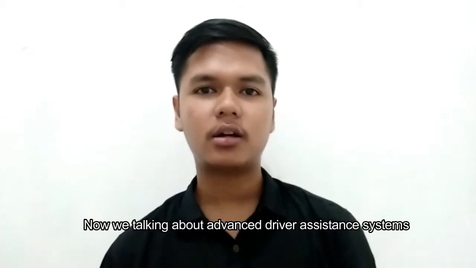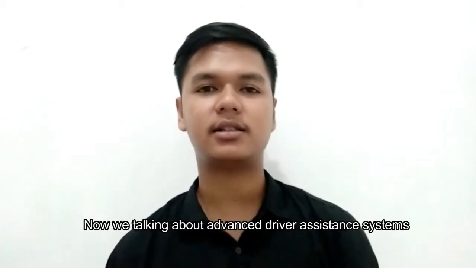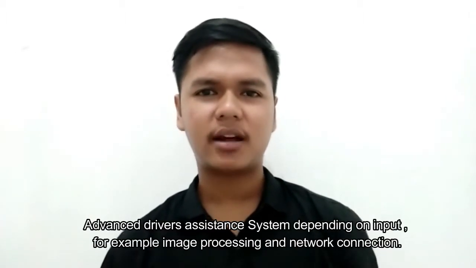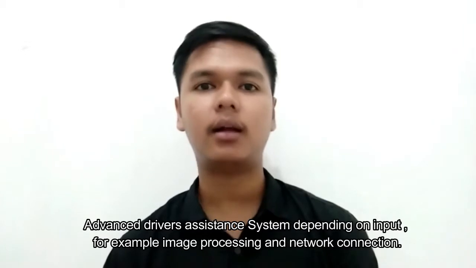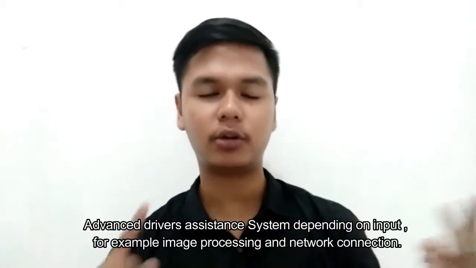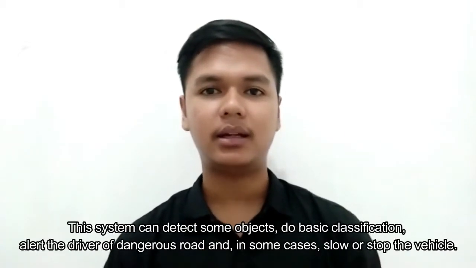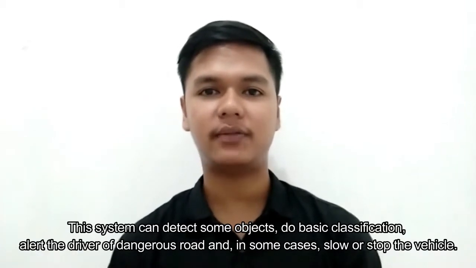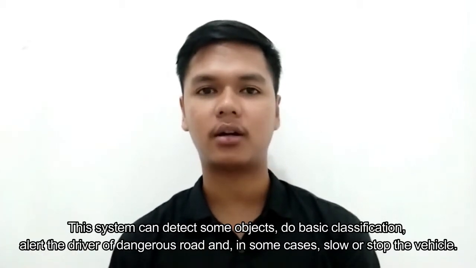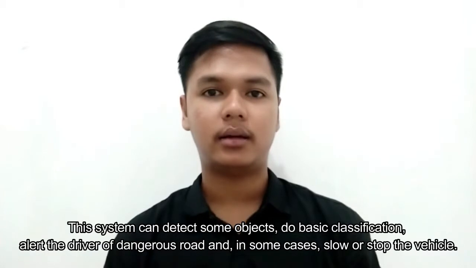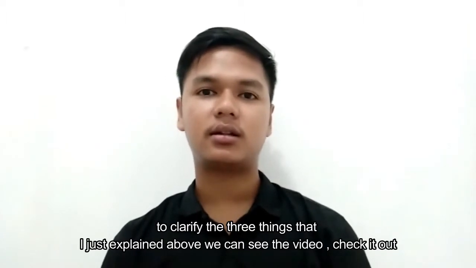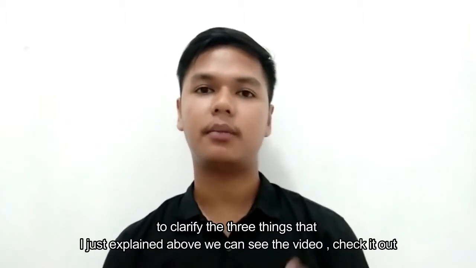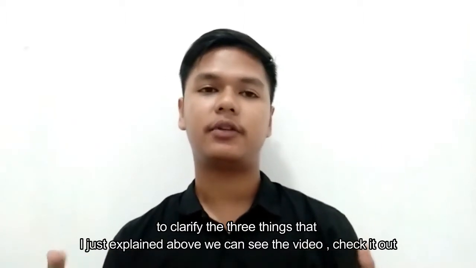Now we're talking about the Advanced Driver Assistance System. Depending on input, for example, image processing and network connection, this system can detect some objects, do basic classification, alert the driver of a dangerous road, and in some cases, slow or stop the vehicle. To clarify the three things that I just explained above, we can see the video.